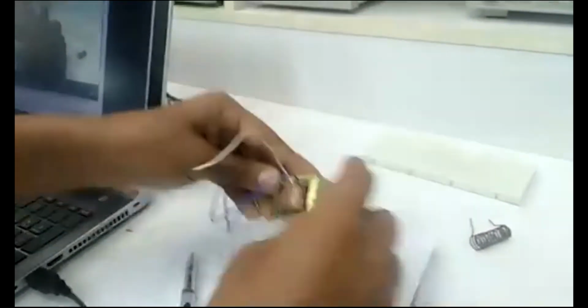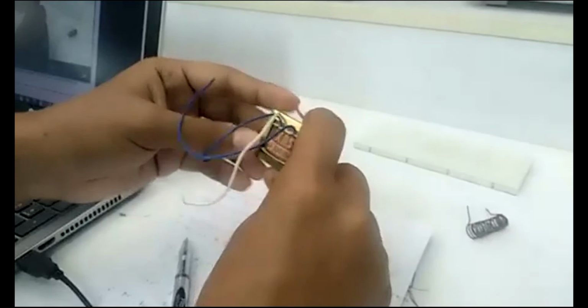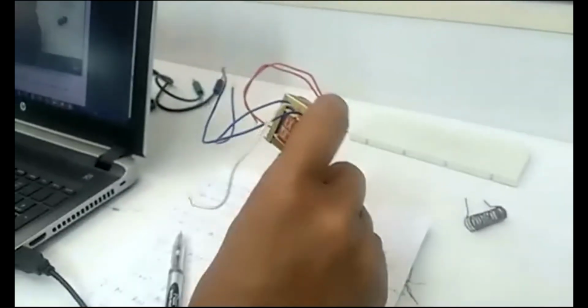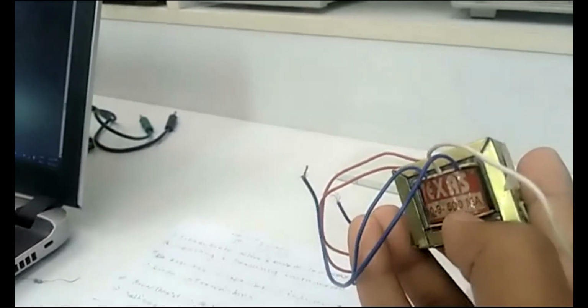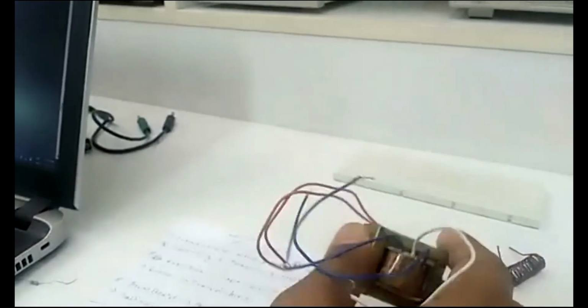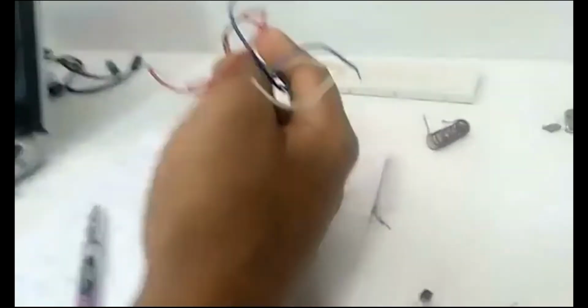This is a 9 volt step down transformer. If you observe, 909 is written, and the current will be around 500 milliampere. So this is the transformer.